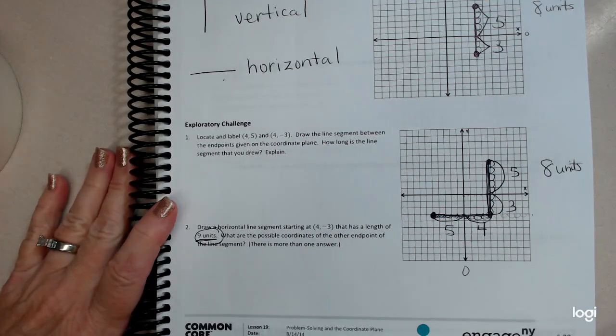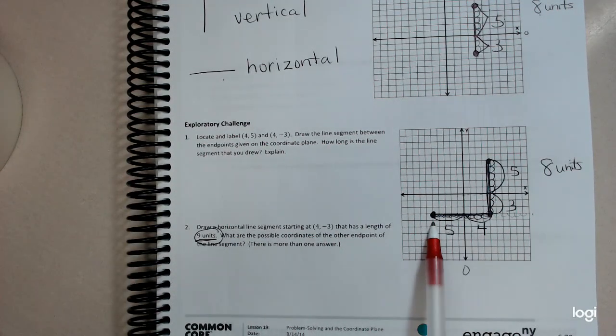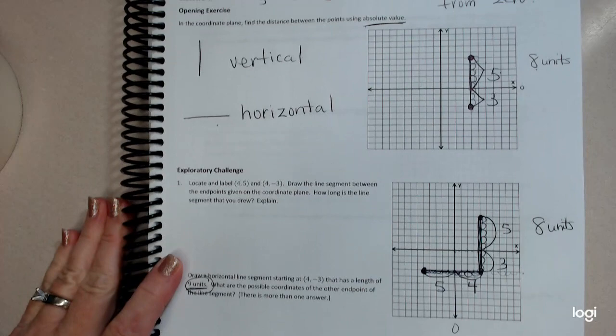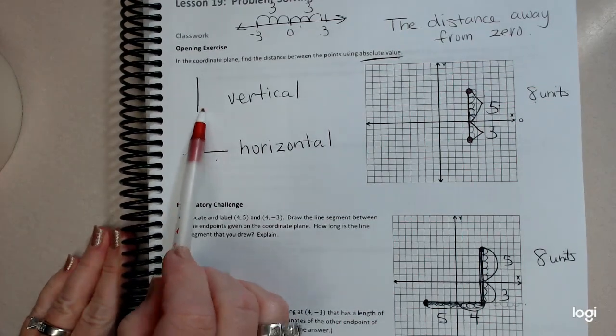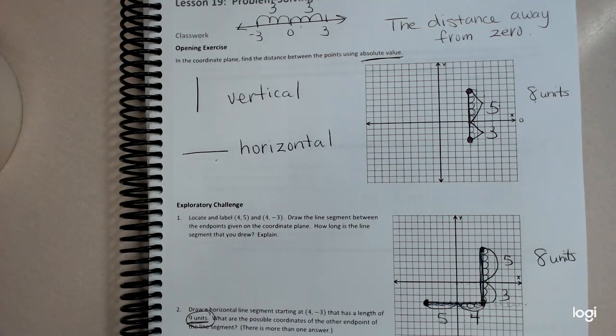So I did it. Okay, so a couple ways to find out the distance. Count the boxes or use absolute value to add together to find the distance. The other thing we have to remember is the difference between a vertical line and a horizontal line. Okay, so now I'm going to show you something else that's going to look very similar to what I have you doing for homework tonight.